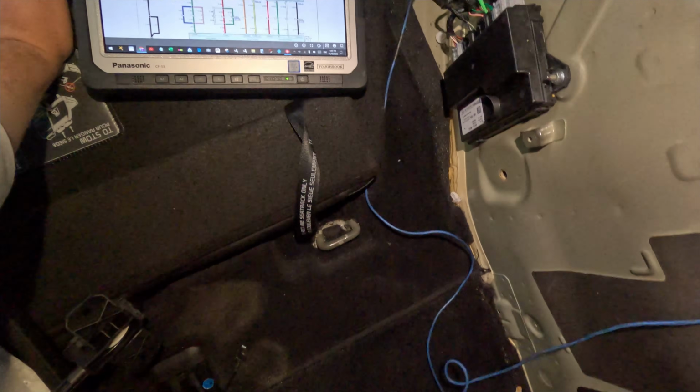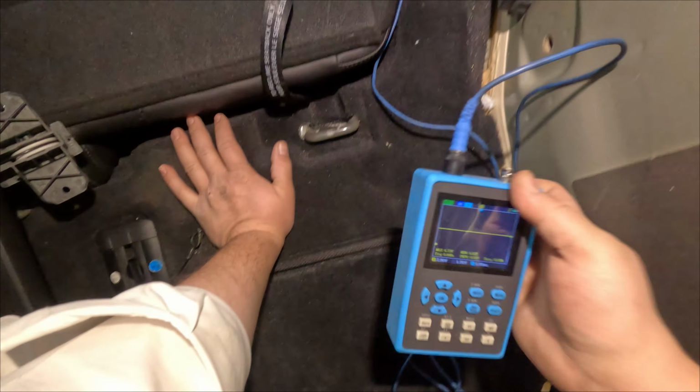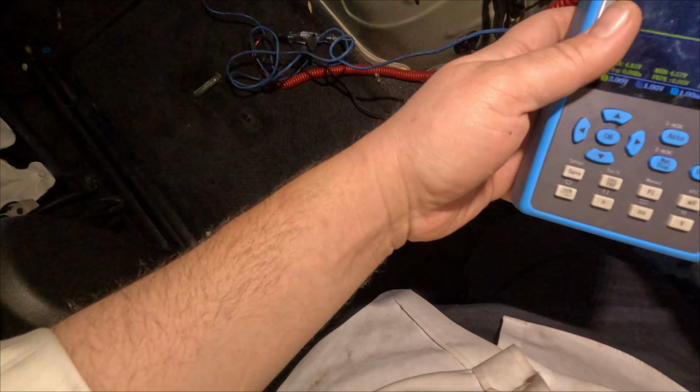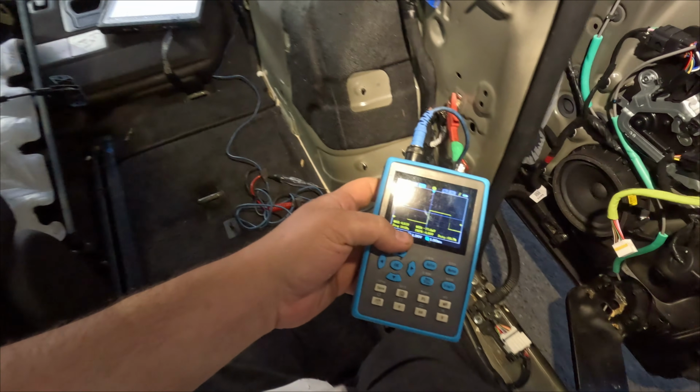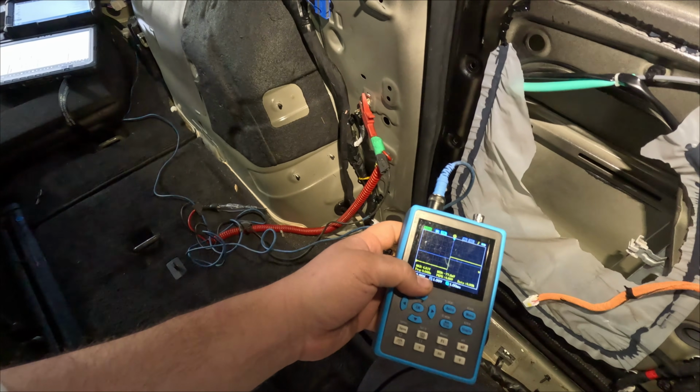Okay. Now I'm in position 2. I have 5 volts on my scope. Let me just shut the door, see if anything changes. It does. See? The sensor's working.